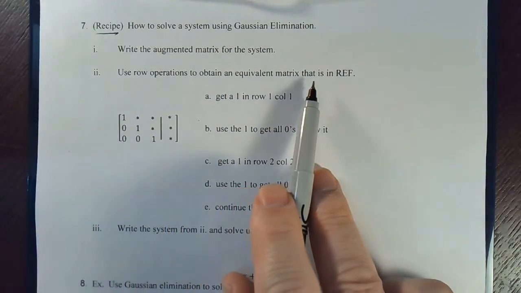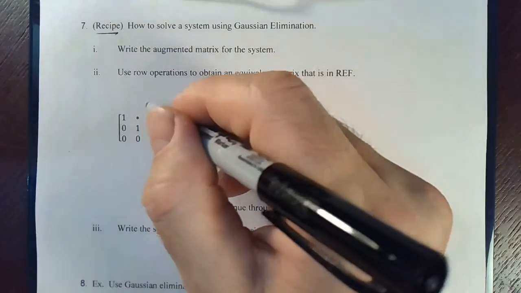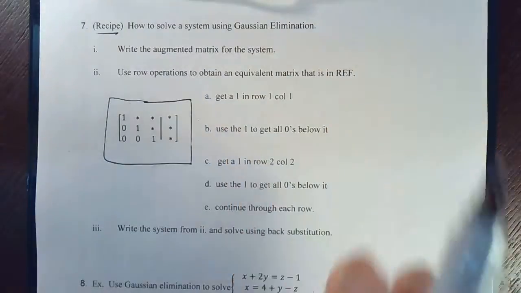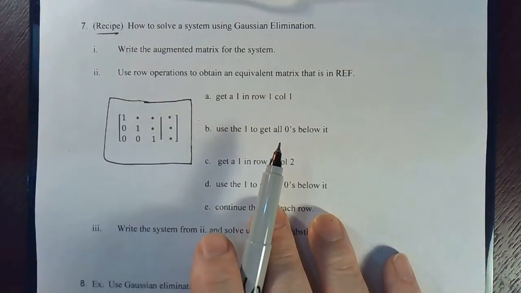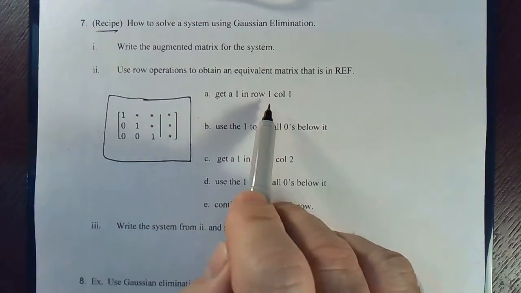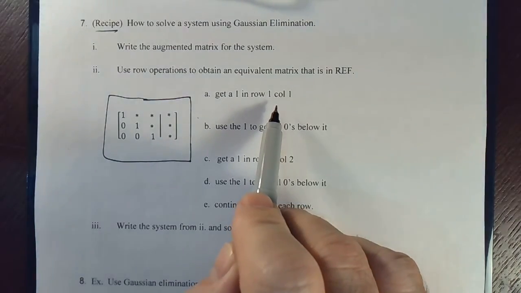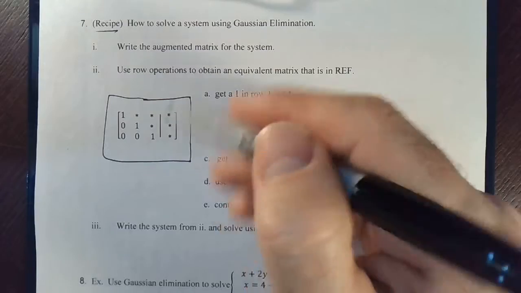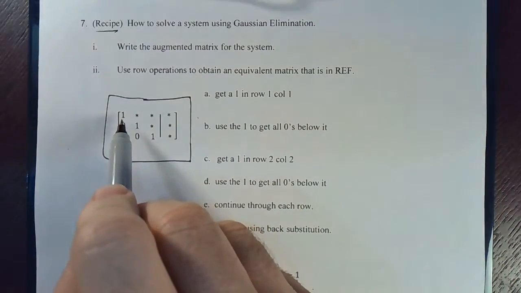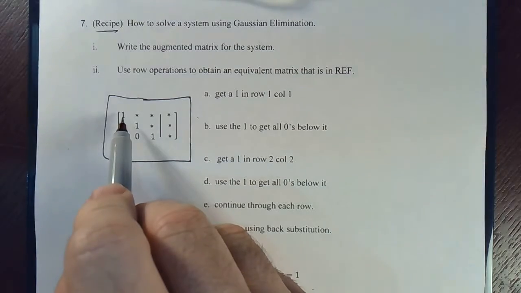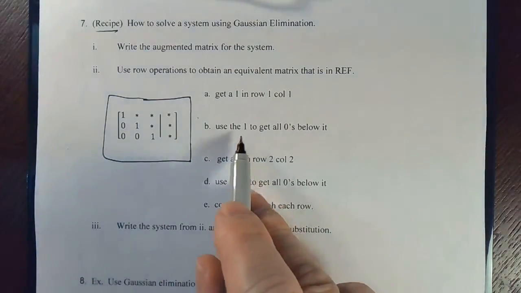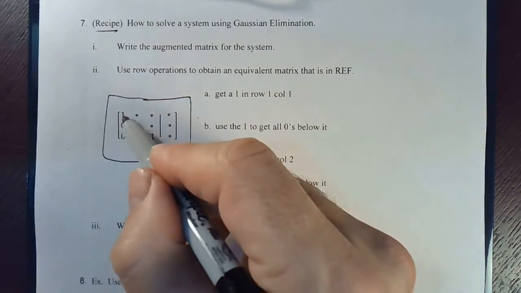obtain an equivalent matrix that is in row echelon form, which is like this. And here is the order in which we do it. Get a 1 in row 1, column 1. Rows go left to right and columns are going up and down. So turn that top left entry into a 1 somehow using one of the 3 row operations. Then use that 1 to get all zeros below it.